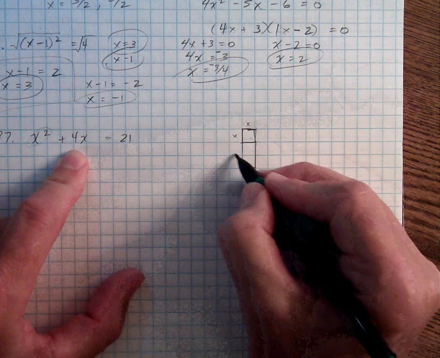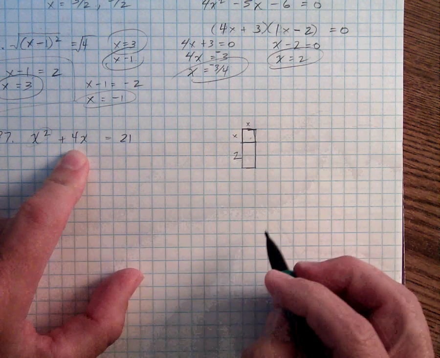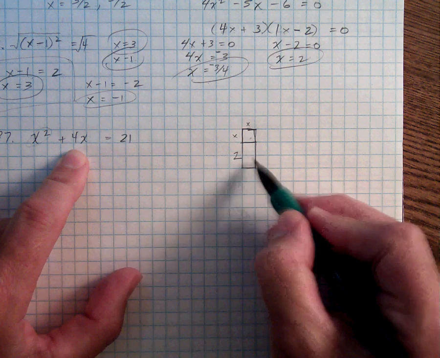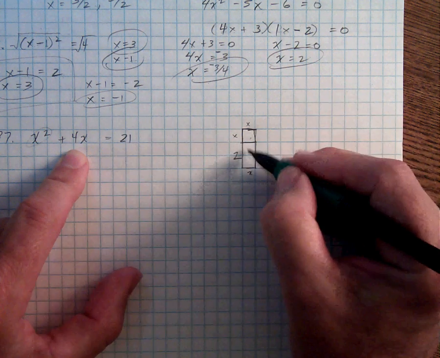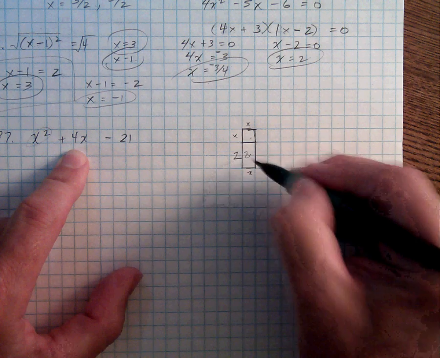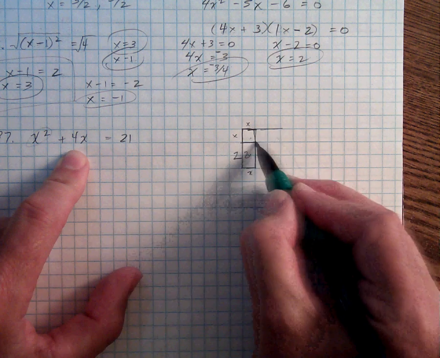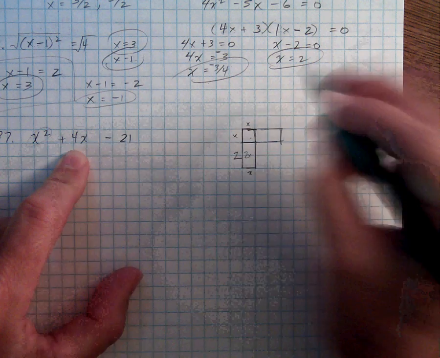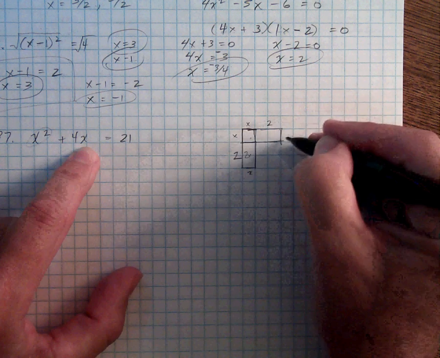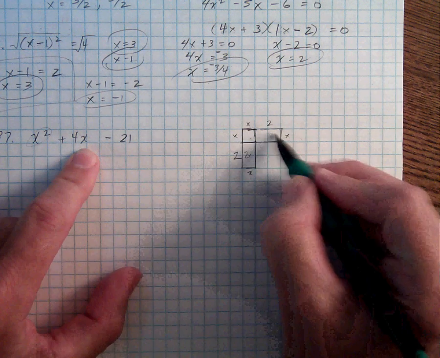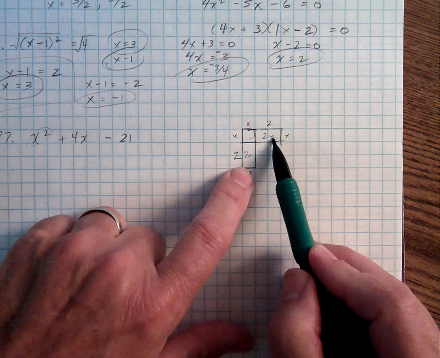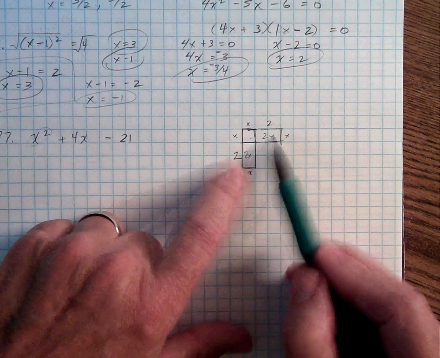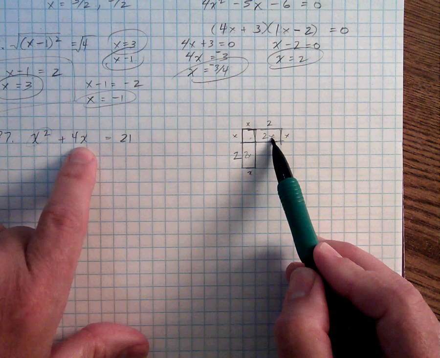Let's say the value of this is 2, right? And this is still x, isn't it? So then the area of this right here is what? It's 2x, isn't it? If I do the same thing over here, where this is 2 and this is x, then the area of this rectangle here is 2x. So now these two rectangles together make 4x, which is represented by that.